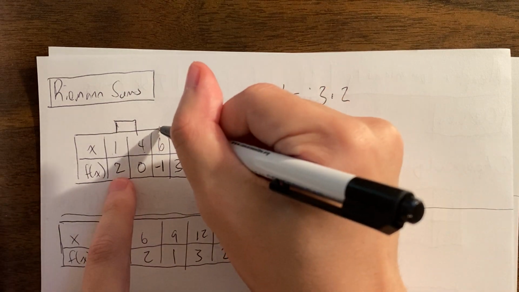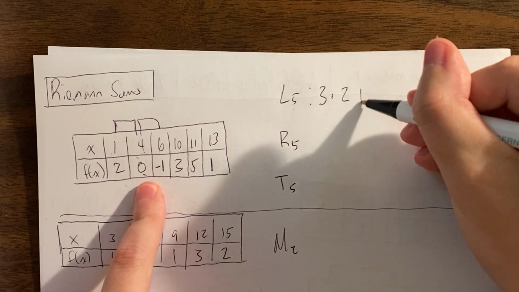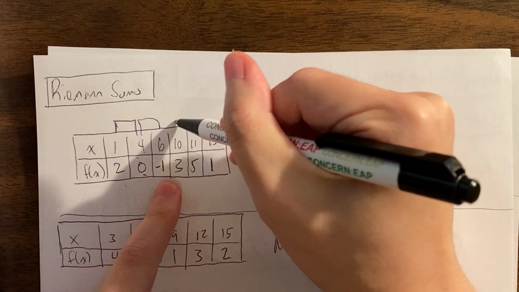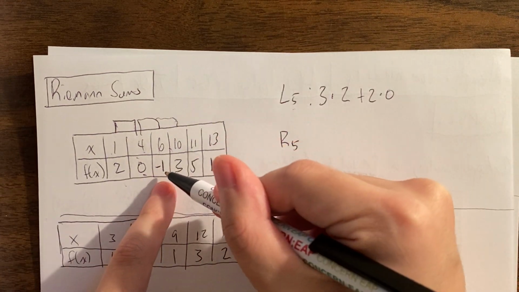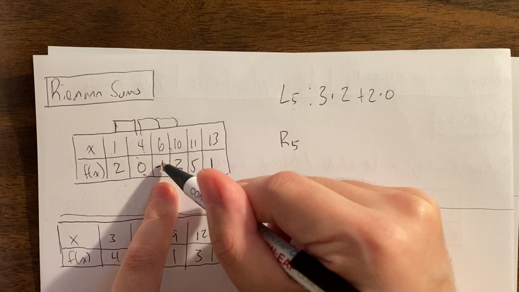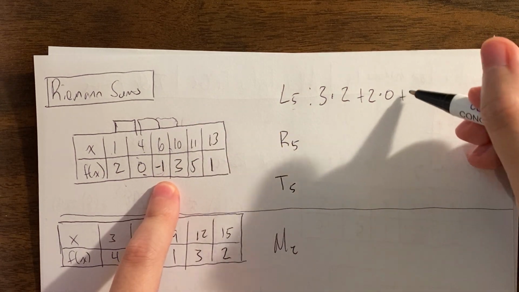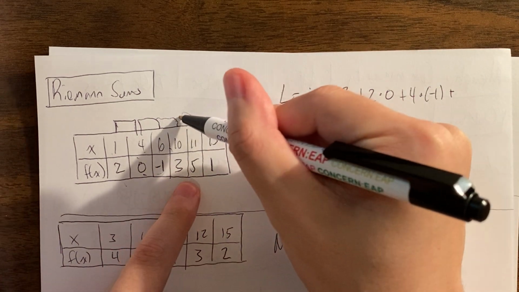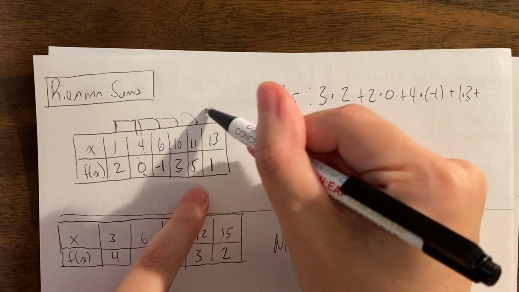Same thing in the next one. Difference in the x's, so 6 minus 4 times a different y. So it's going to be 2 times 0. And then I'm going to keep going, of course. Difference in the x's, like normal, so it's going to be 4. And then we're going to choose the left y value in this pair of columns, so it's going to be negative 1. So it's going to be 4 times negative 1. Same thing here, 1 times 3. And then finally, 2 times 5.